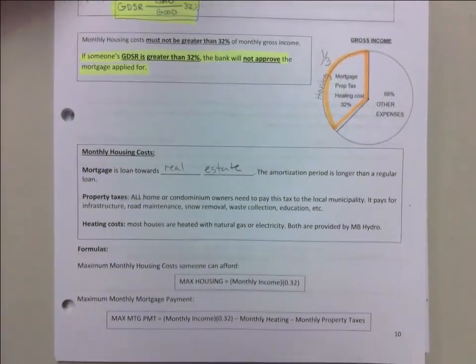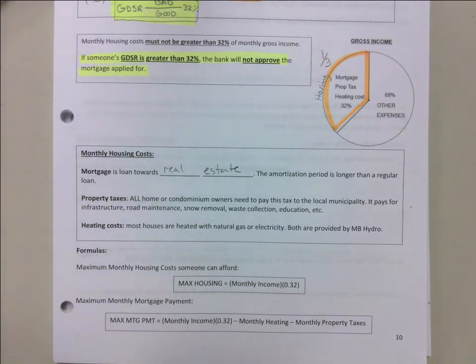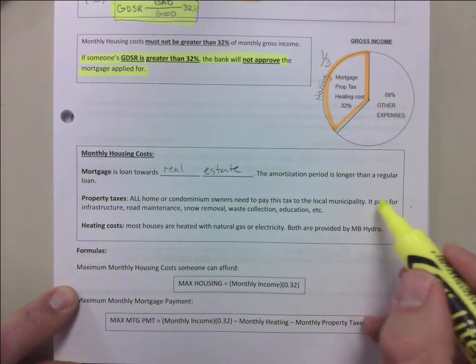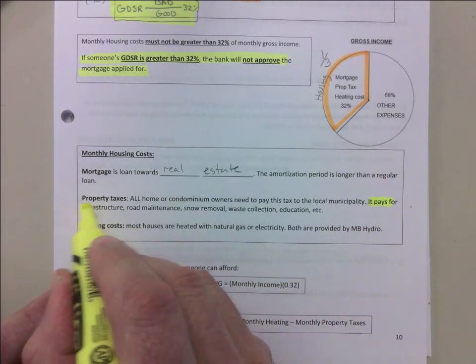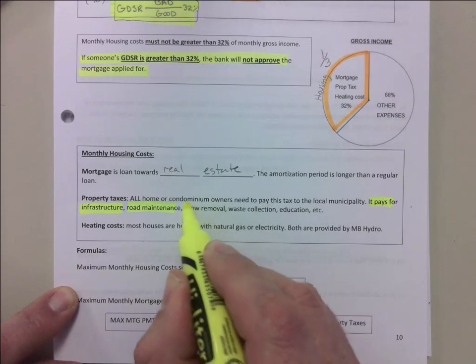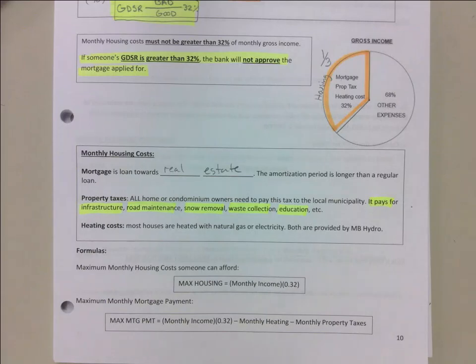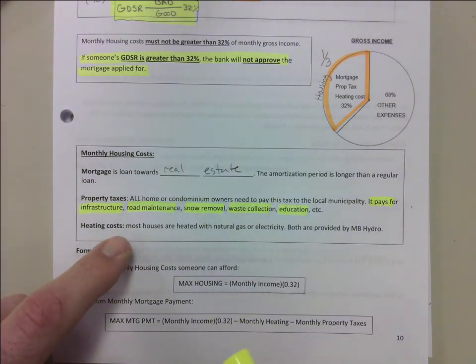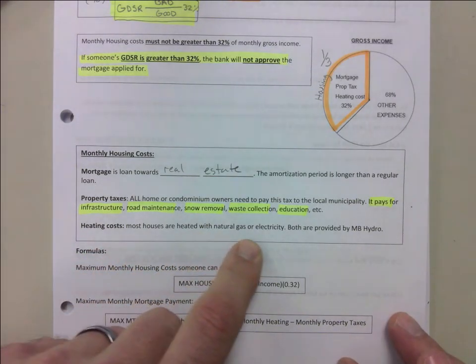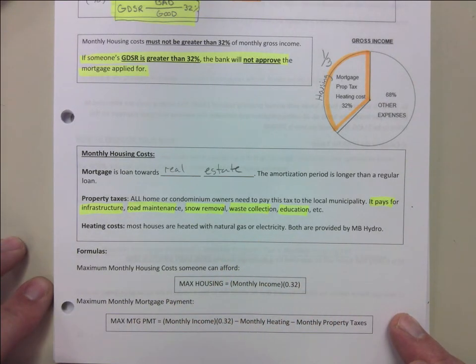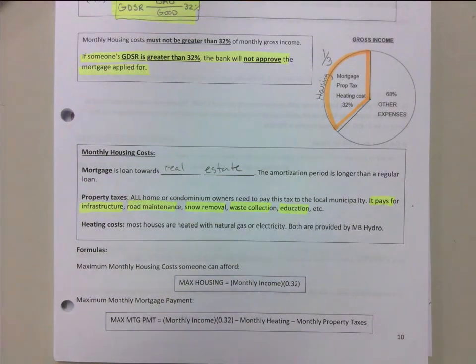Property taxes. All homes or condominiums have to pay taxes to their local municipality. It pays for infrastructure, road maintenance, snow removal, waste collection, education, and more. So property taxes, everybody has to pay it if you own it. Heating costs: most houses are heated with natural gas or electricity. Both are provided by Manitoba Hydro.